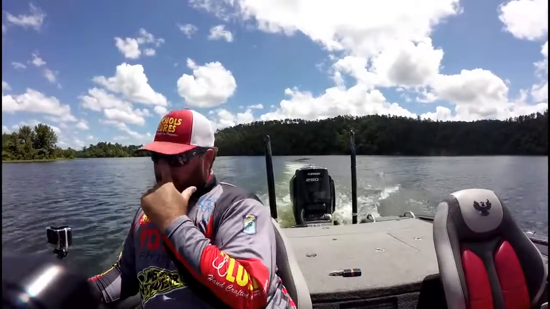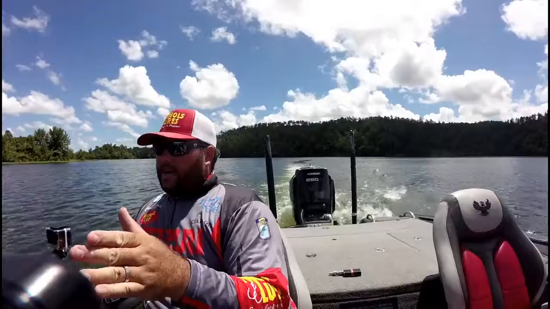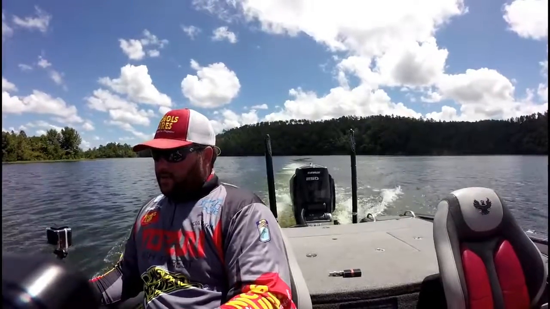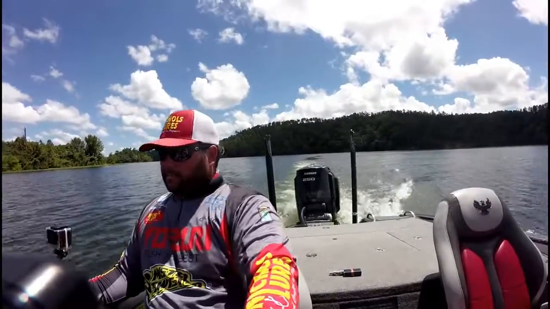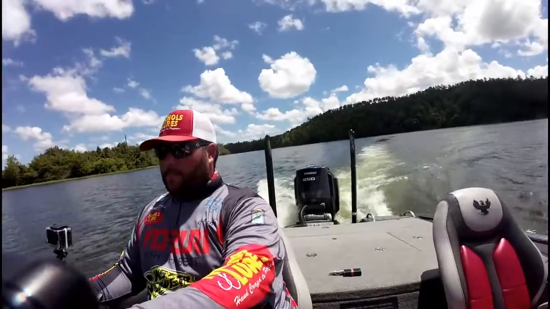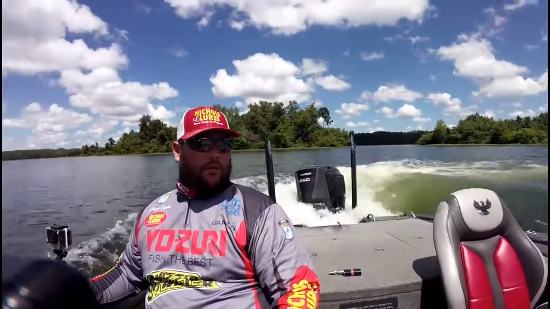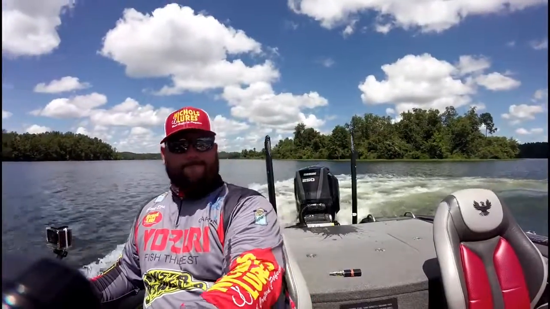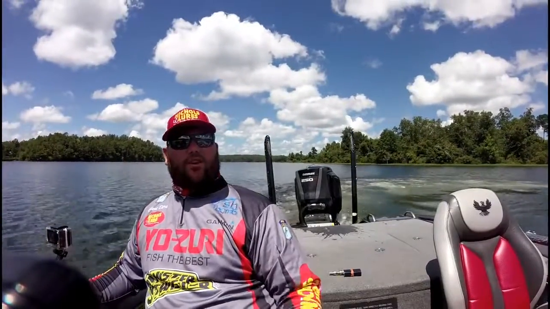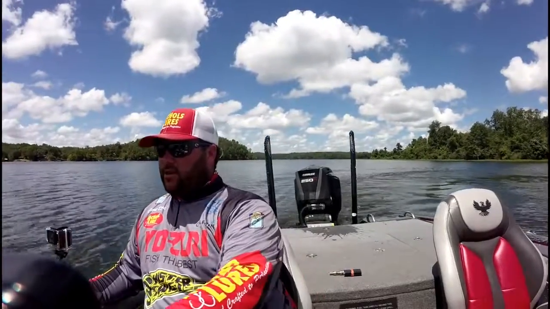But what I want to do here now, here's the thing. Here's how you get consistent on hitting this brush pile every time. Alright, so now I'm roughly 70 yards from the brush pile. This is an easy one. I wish I could show y'all, but I can't.